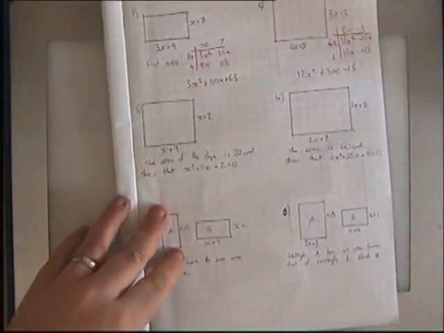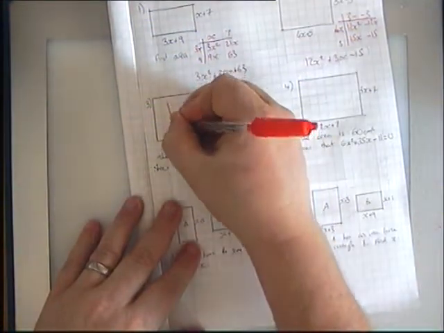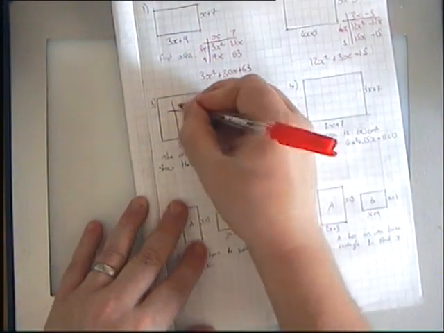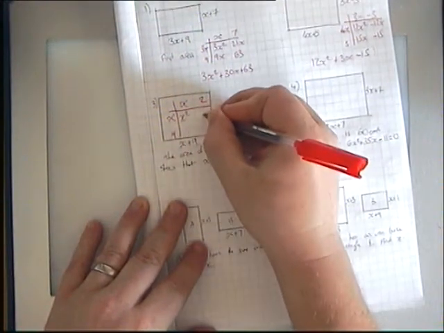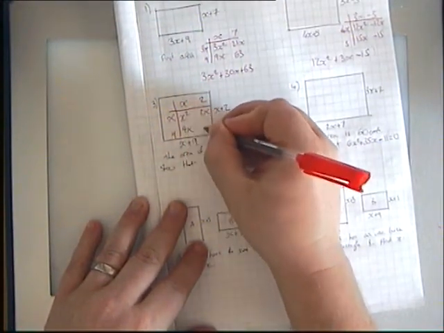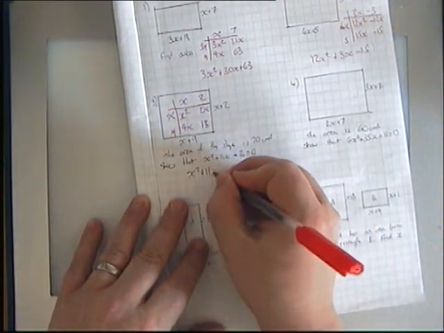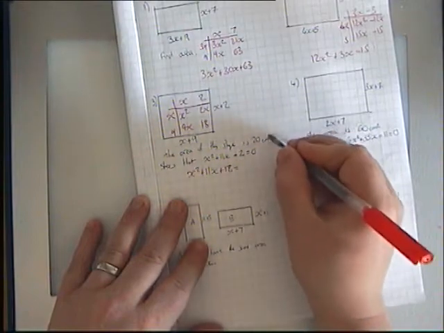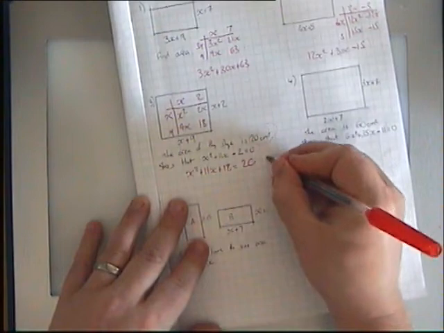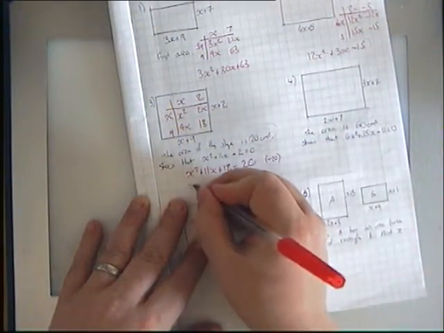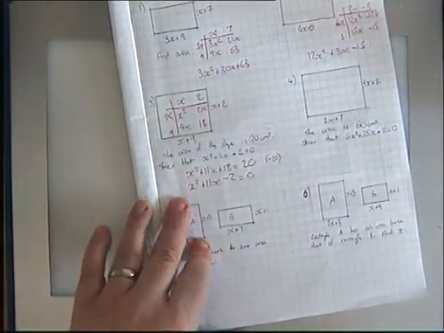Okay. So question 3. The area of the shape is 20. Show that that's true. So this time I'm going to draw the grid inside just because that's where I've got some space. X add 2 times x add 9. That's x squared, 2x, 9x, and 18. So if I simplify that underneath, I've got x squared, add 11x, add 18, and that equals this area here, which is 20. So I need to make it equal 0, so I'm going to take 20 off both sides. So you end up with x squared, add 11x, minus 2 equals 0.